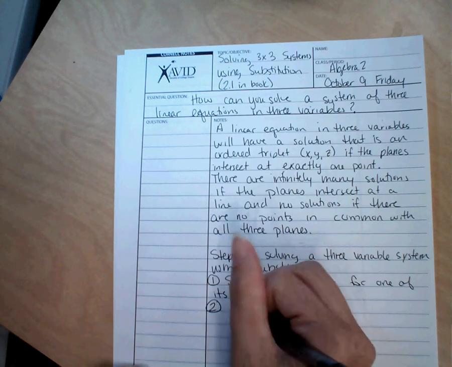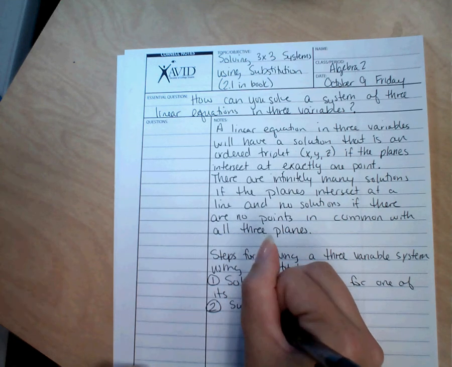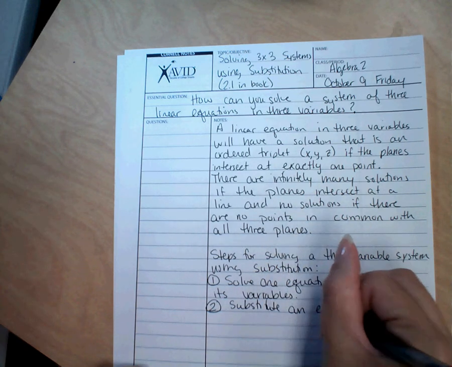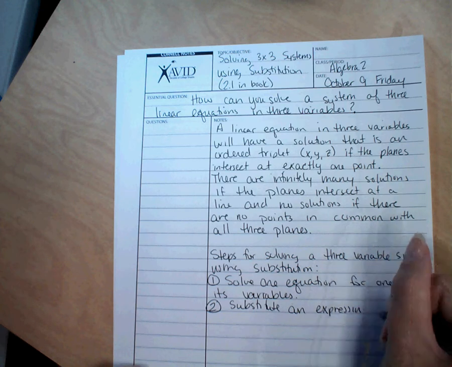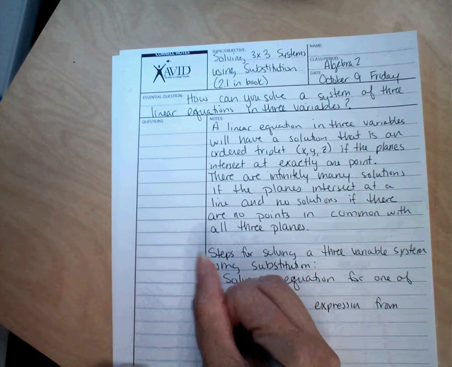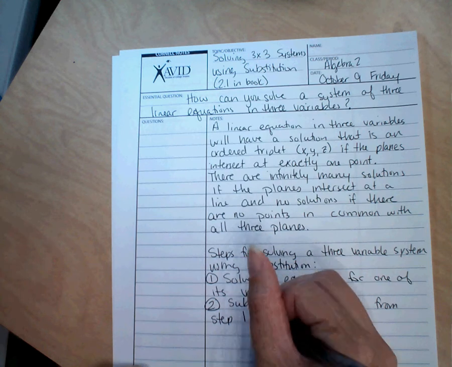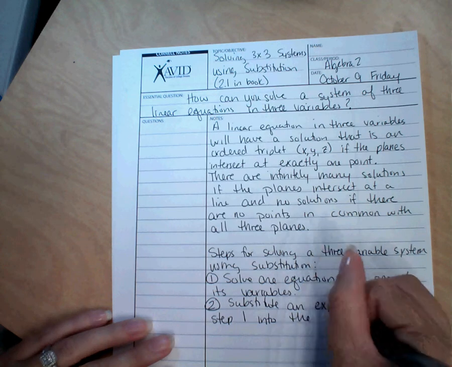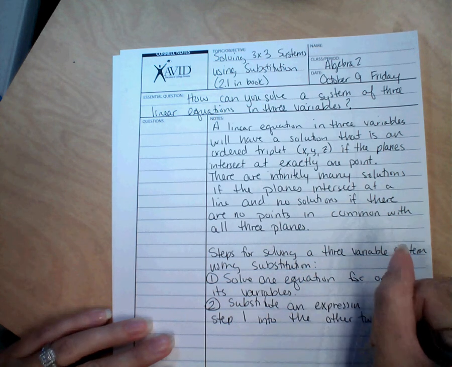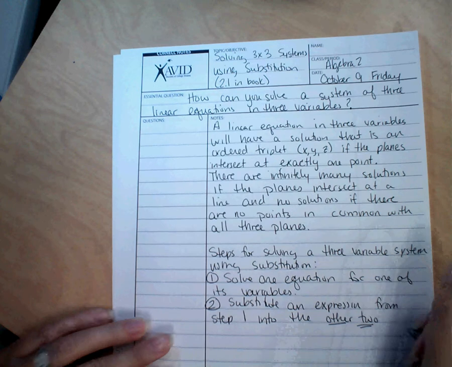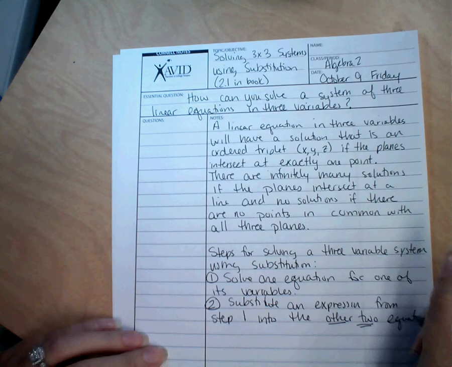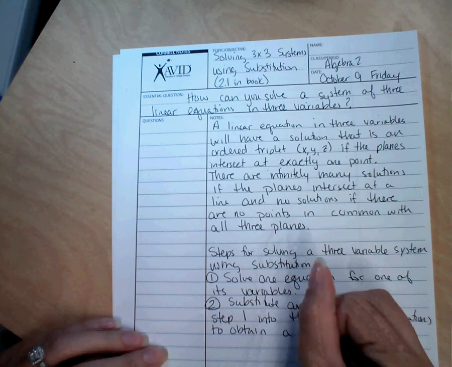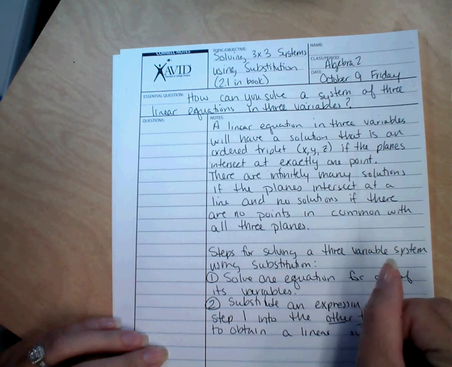Step 2 is to substitute an expression from step 1 into the other 2 equations. You can't substitute it into the one that you already solved for a variable. It has to be into the other 2 equations to obtain a linear system in 2 variables.